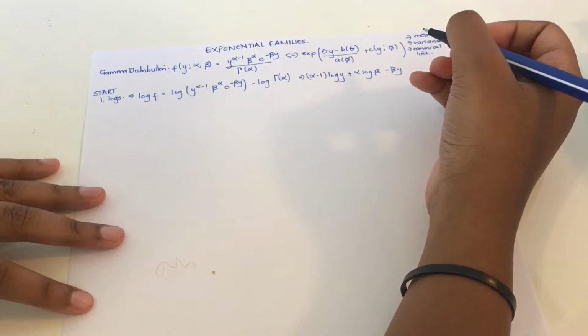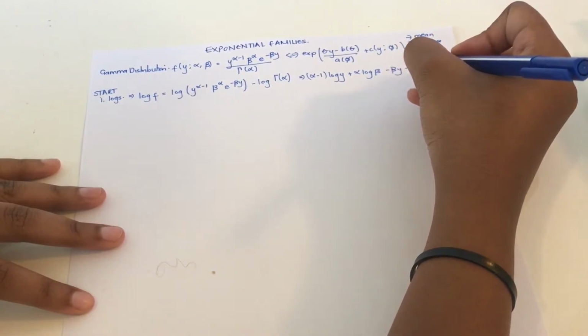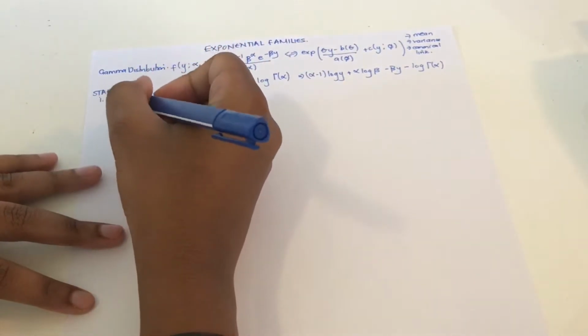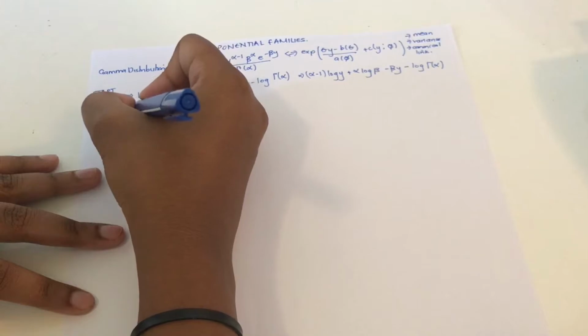I would encourage you to pause the video and try to do this for yourself so that you can see how the math works. But it's basically algebra, not anything too difficult. So I'm just going to write that down again to make it more clear.